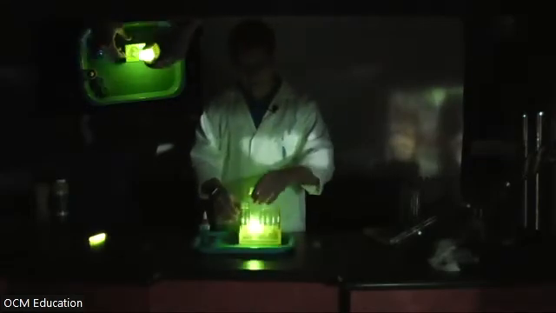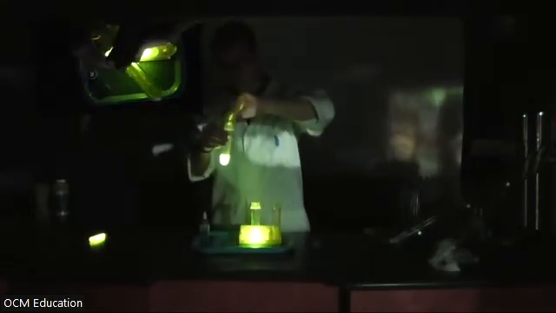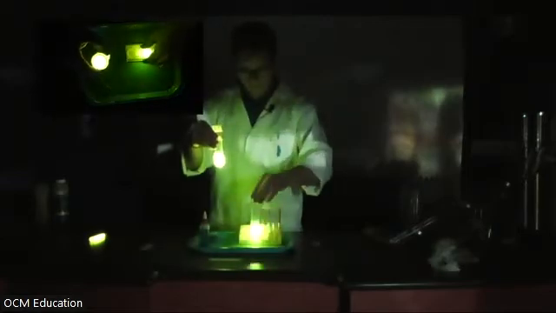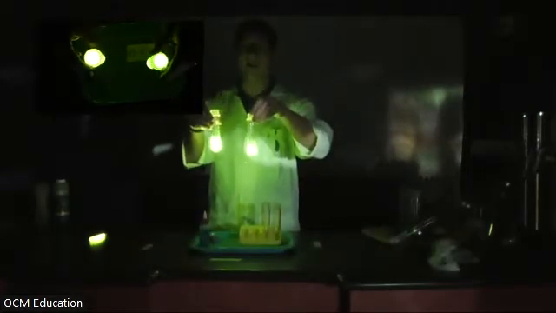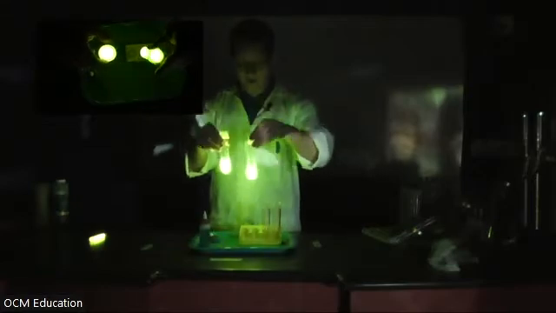I'm going to combine these together. So we have our first glowing vial right here. I'm going to combine these ones together. Now, it'd be pretty fair to say that these are glowing at about the same intensity. We'll see if we can't vary that up here.